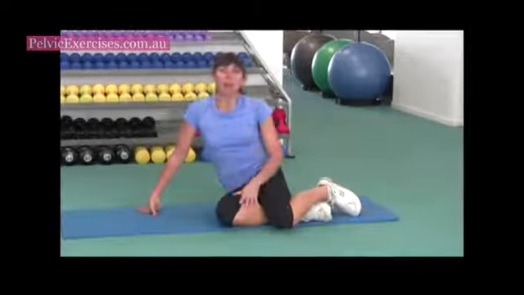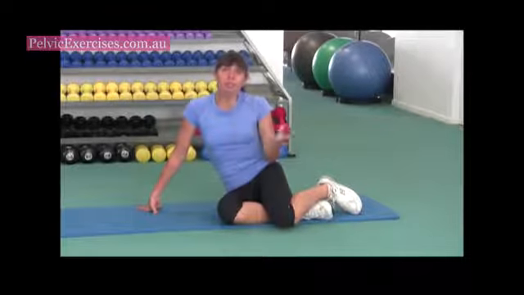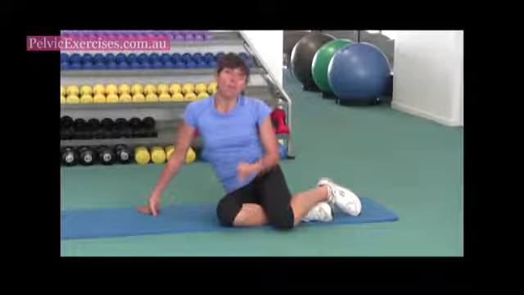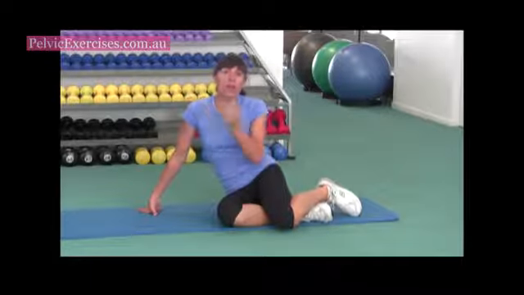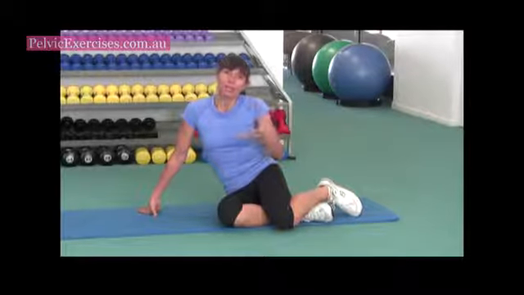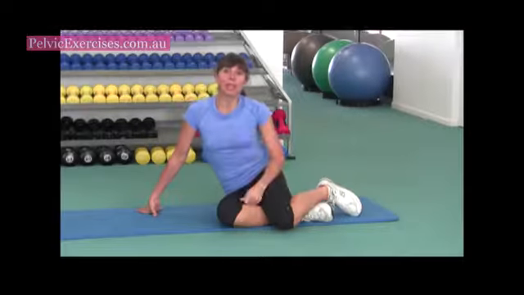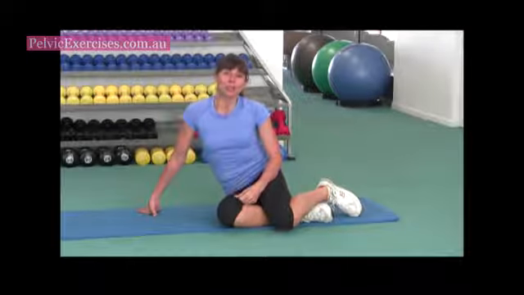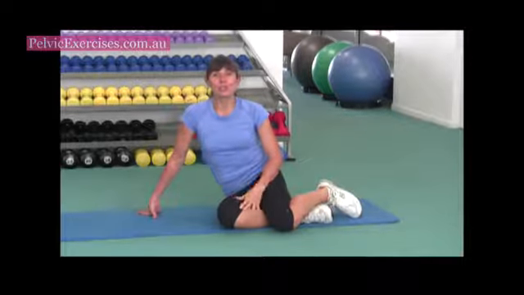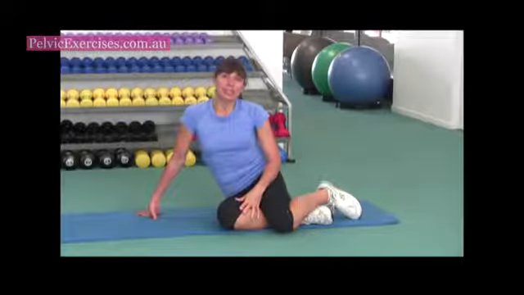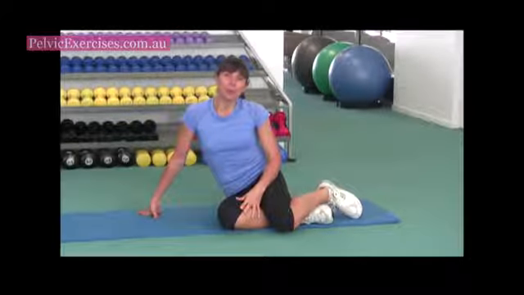So there you have it, a couple of simple modifications: avoiding sit-up exercises, avoiding exercises with both legs off the ground, with head and shoulders off the ground, and just using some simple modification techniques to keep your exercises pelvic floor friendly.